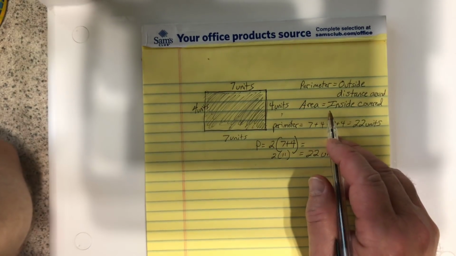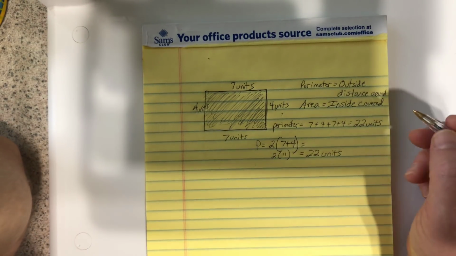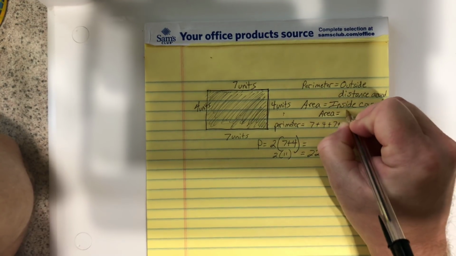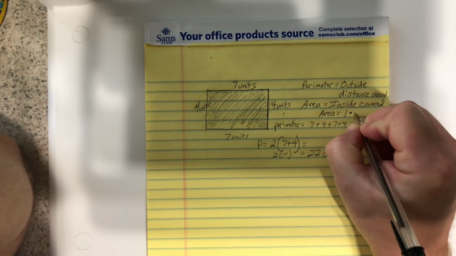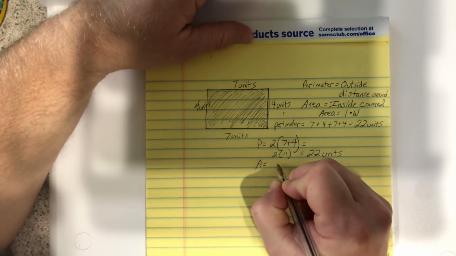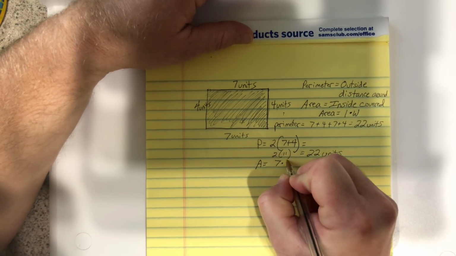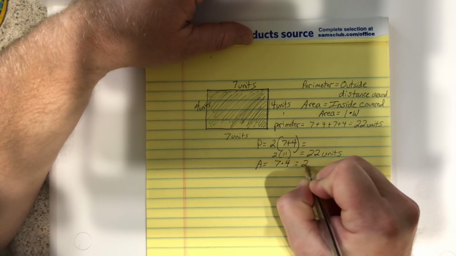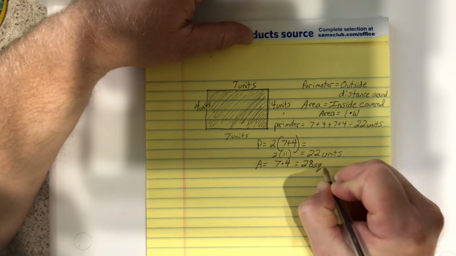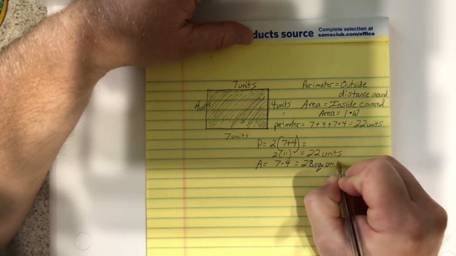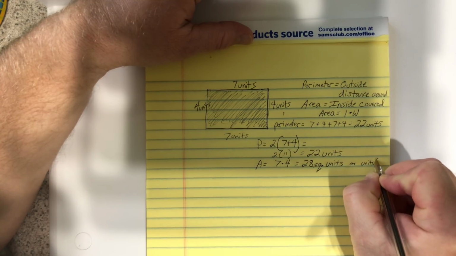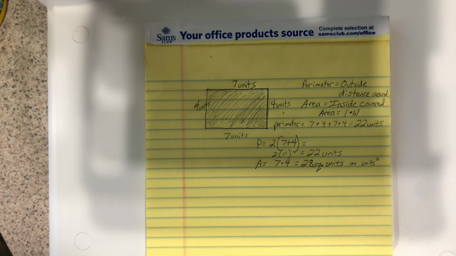So to get area equals length times width. So area equals 7 times 4, which equals 28. And in this case, we put square units, or units squared. We write that little tiny 2 up like that.